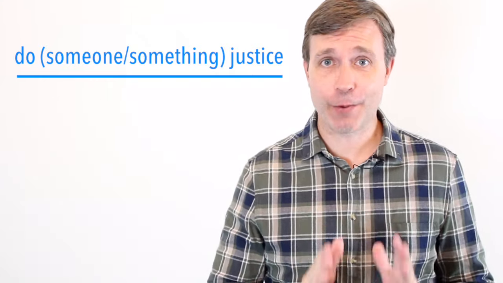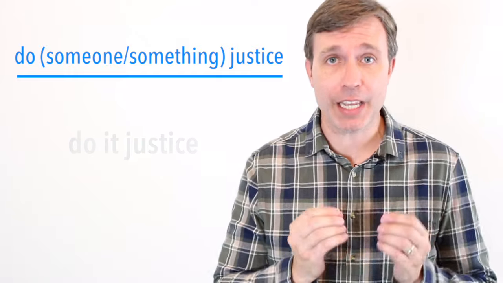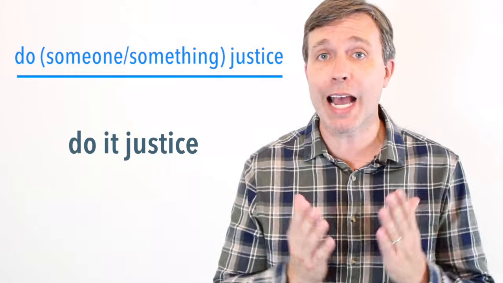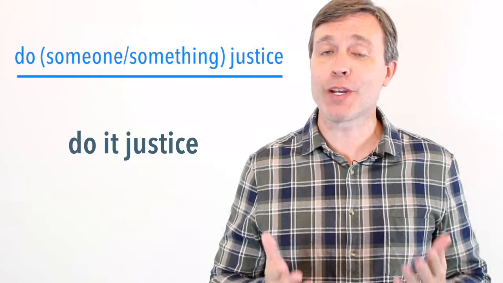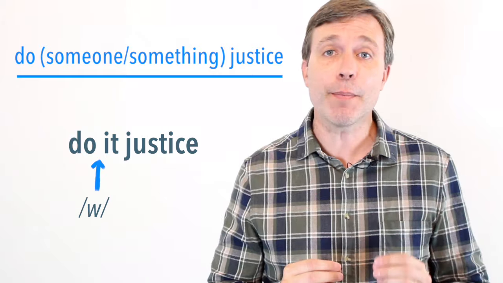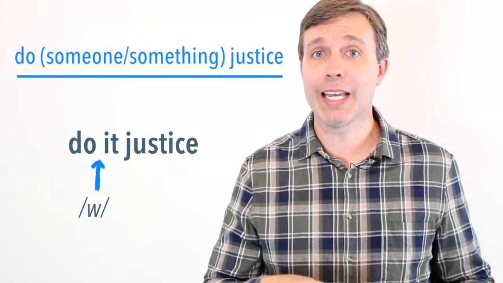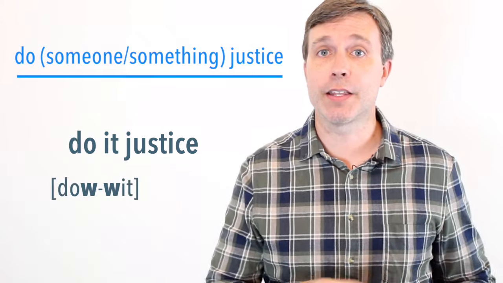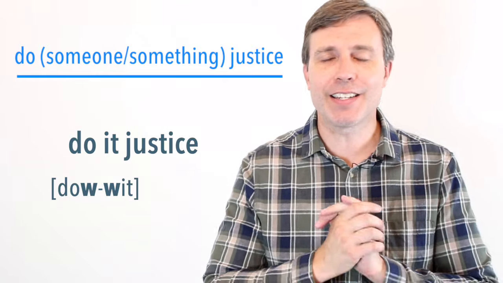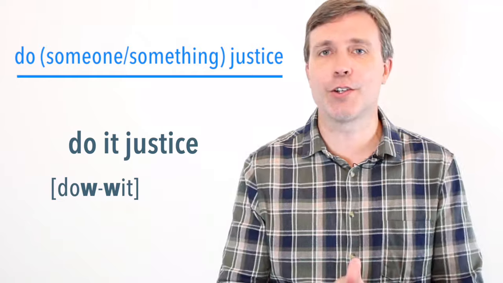So when you say this phrase, if you're using the pronoun it, then there's going to be some intrusion. Intrusion is when you are adding a sound in between two other sounds. So in this case, we're going to add a slight W sound between do and it. Do it. This allows us to link those two vowel sounds together. It doesn't do it justice. It just doesn't do it justice.